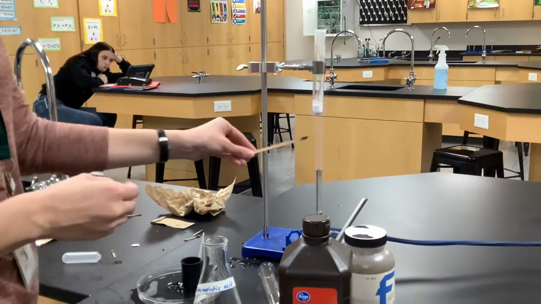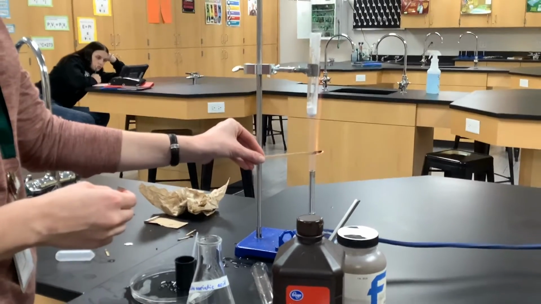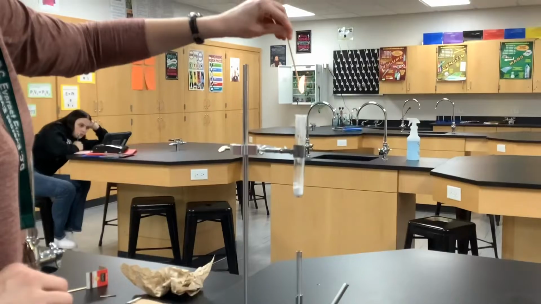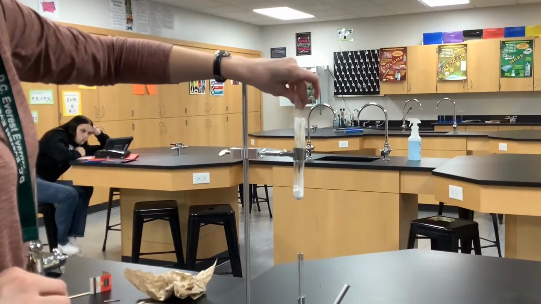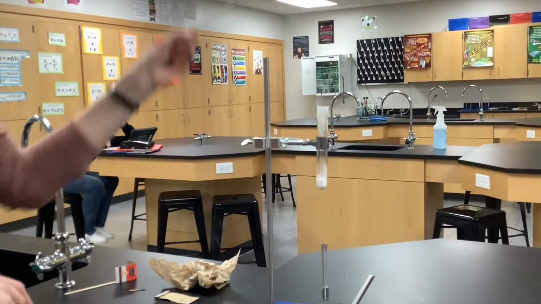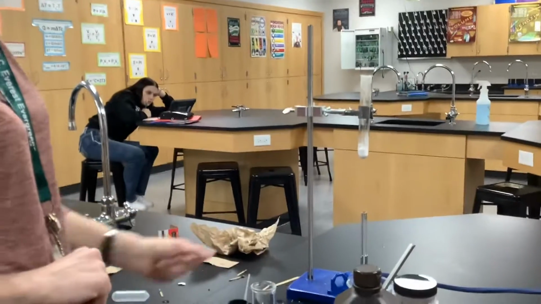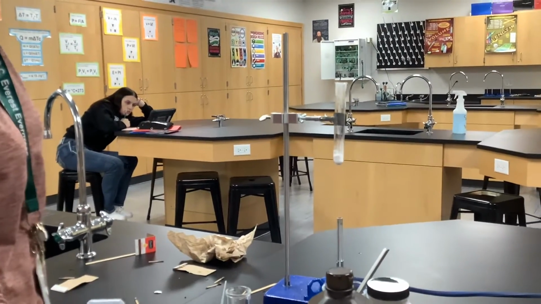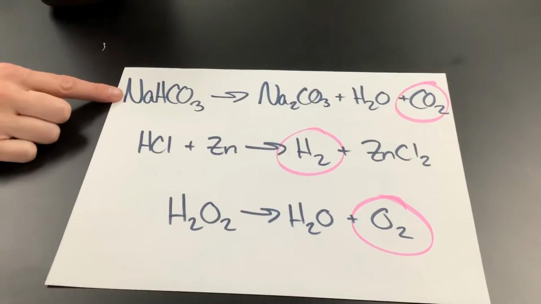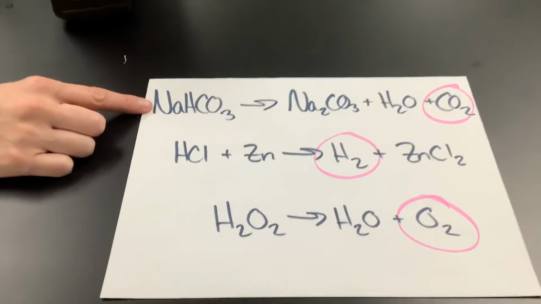All right, should we try it? And there it goes out right away. Wow. And if we lit it again and put it back in there, it would go out again. Okay, so that's the first reaction, producing carbon dioxide and then testing for that carbon dioxide to see if it does smother the flame.